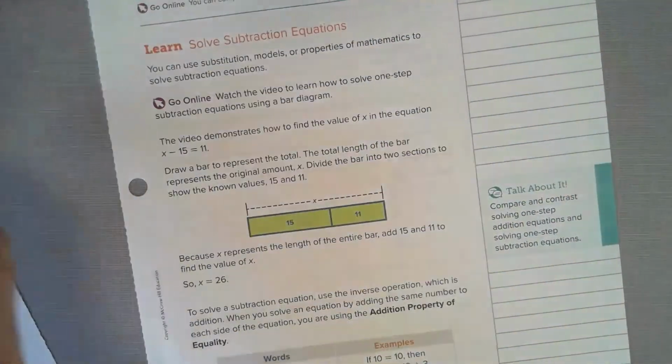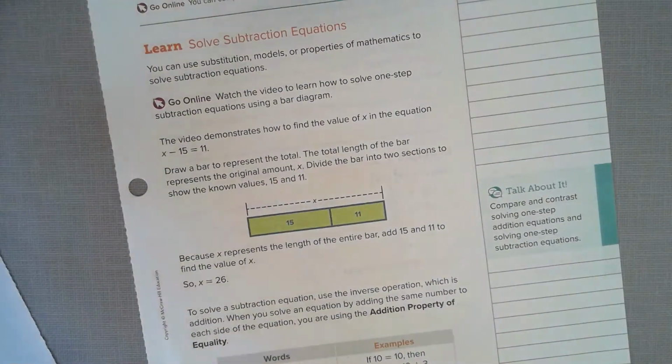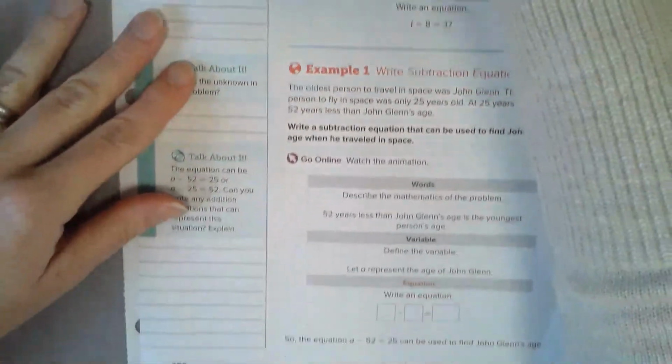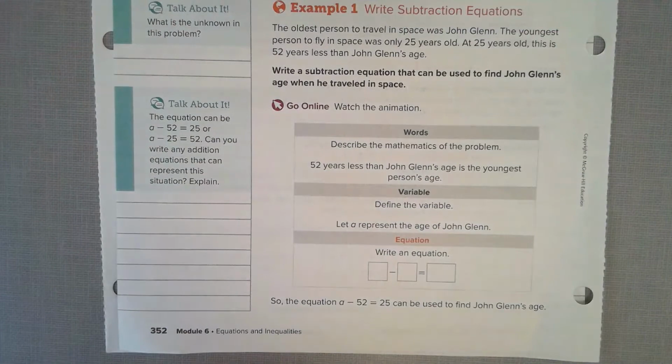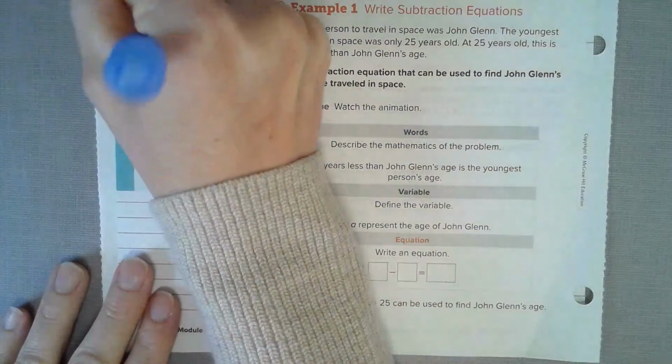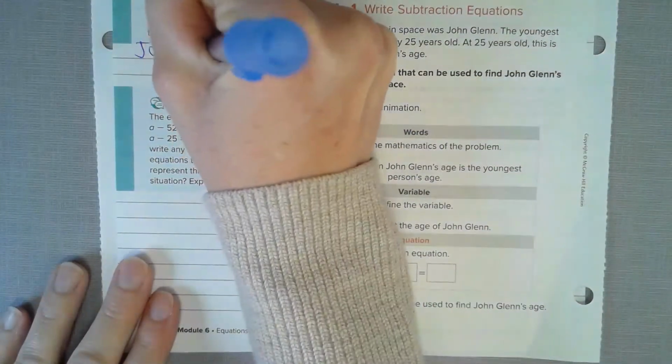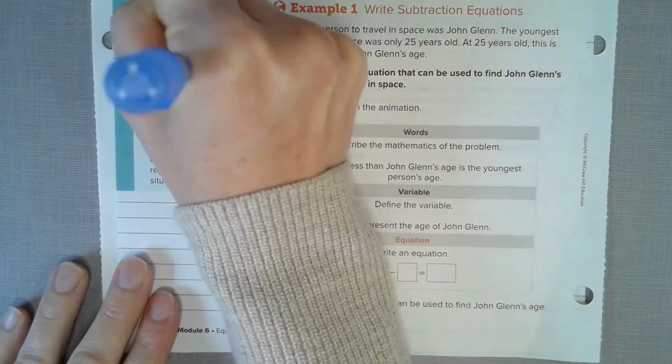Go ahead and flip the page. On 352 at the bottom, example 1. The oldest person to travel in space was John Glenn. The youngest person to fly in space was only 25 years old. At 25 years old, this is 52 years less than John Glenn's age. So what are we trying to figure out? John Glenn's age.